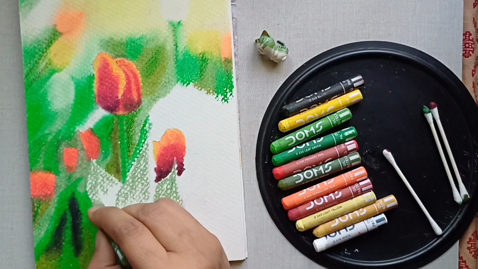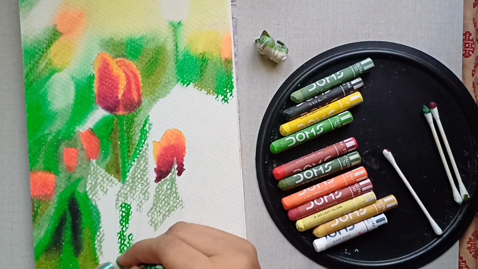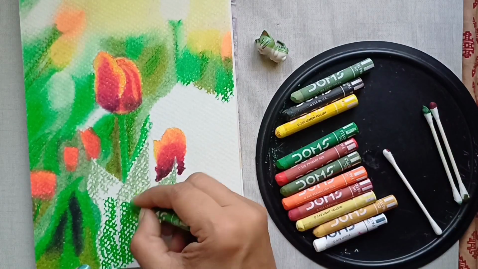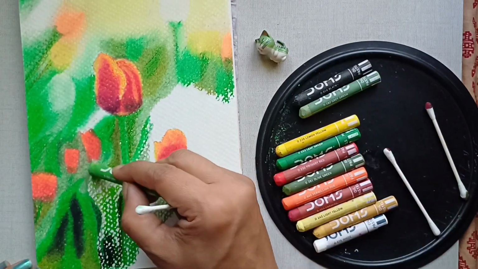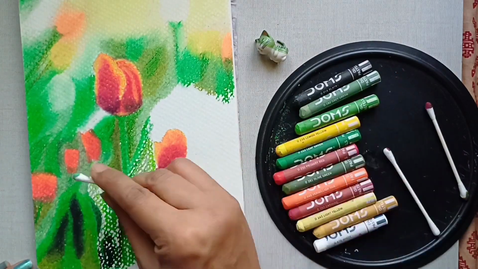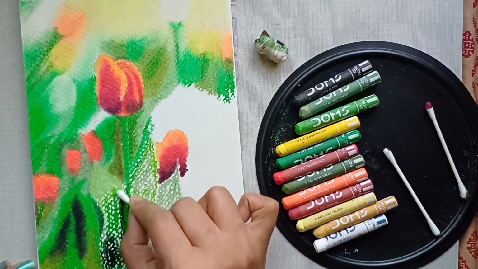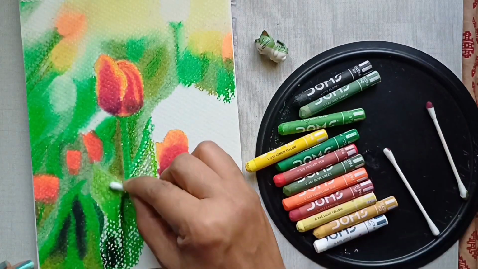So I have used gray green, dark green, light green, yellow and olive green, and black even, to give the depth and darkness inside among these leaves. I'm making some different patterns here, keeping the shape of the leaf in mind, just randomly giving shapes to it.